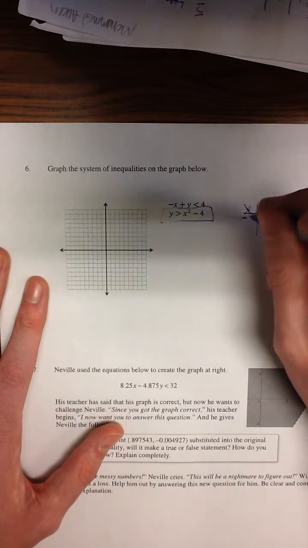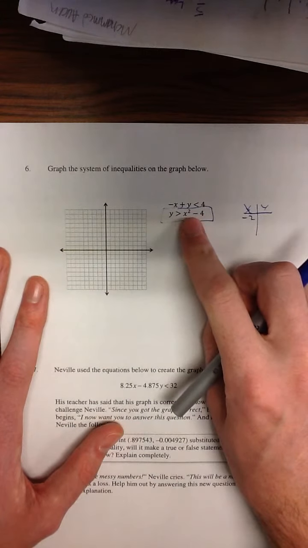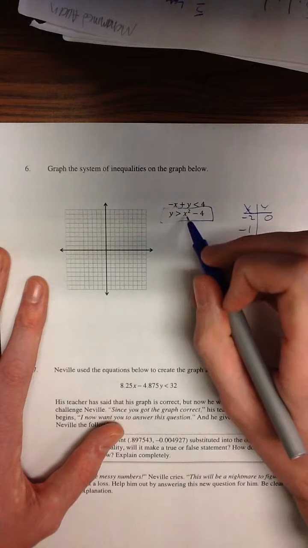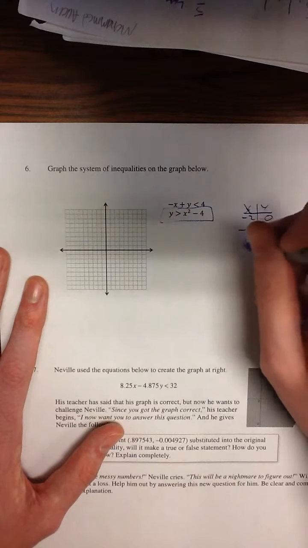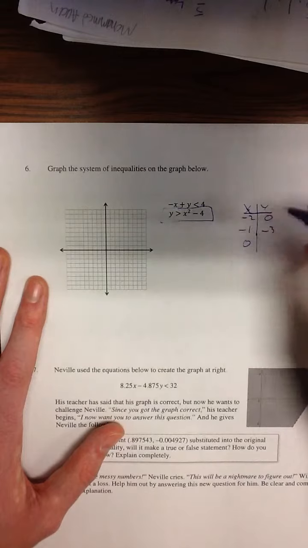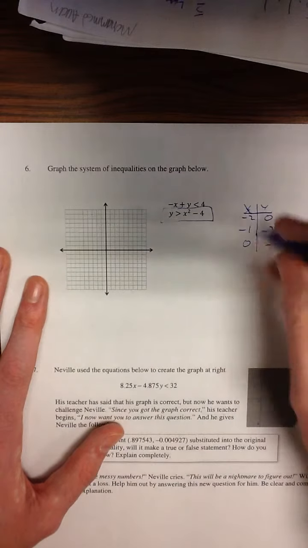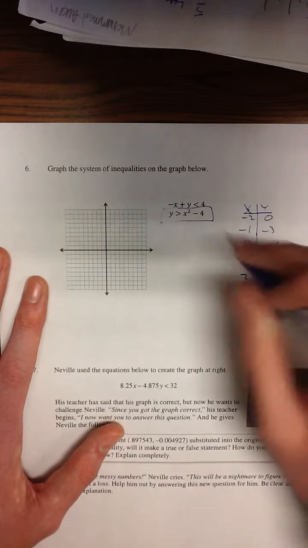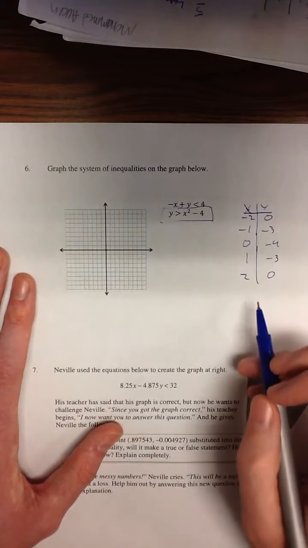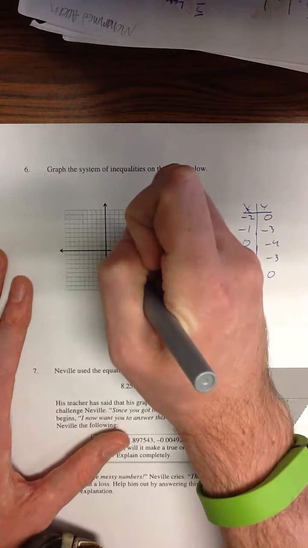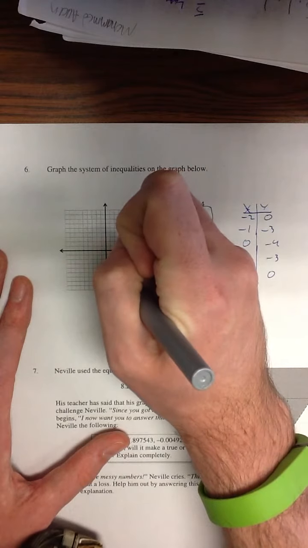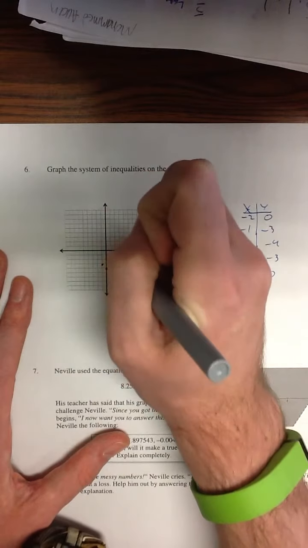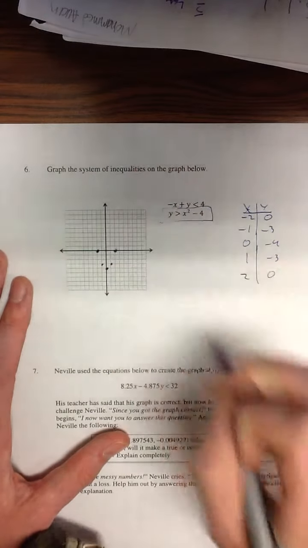So when x is negative 2, negative 2 times negative 2 is 4. That's going to give me 4 minus 4 is 0. Negative 1 times negative 1 is 1, 1 minus 4 is negative 3. 0 times 0 is 0, minus 4 is minus 4, and that's my vertex. These are going to be symmetric: 1 squared minus 4 is negative 3, 2 squared minus 4 is 0. So I can plot all these points: negative 2, 0, negative 1, negative 3, 0, negative 4, 1, negative 3, and 2, 0.